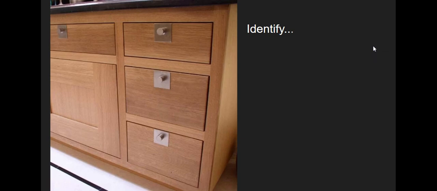So we're going to move on to this next one here. I want you to look at it and think about what it is. What can you tell me about it? Construction of the cabinet is pretty obvious. We've got face frame construction. That's real obvious. We see our face frames all around the cabinet. It's a real nice cabinet. What else can we say about this cabinet? It is a base cabinet.